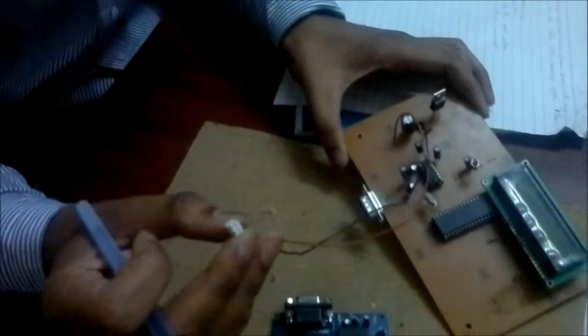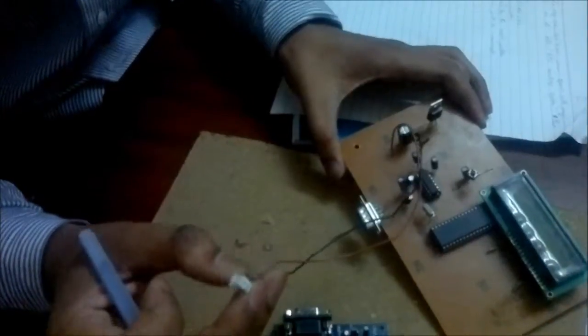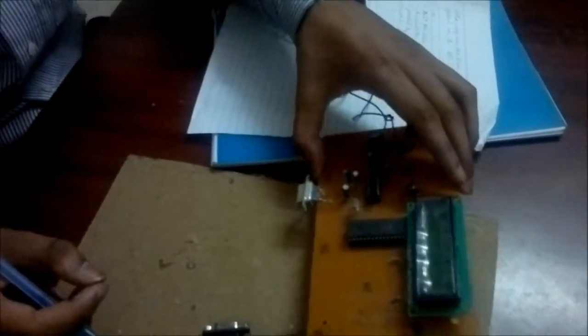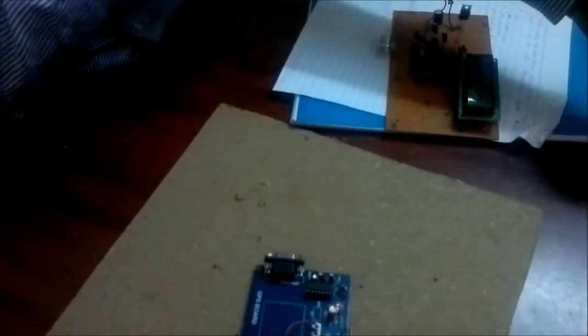From here we get a 12 volt power supply, which we convert to 5 volt to provide to the entire circuit through this IC. Now, as we can see, this is the complete circuit for the display and the microcontroller. Now we would like to shift to another device. What is the GPS module?